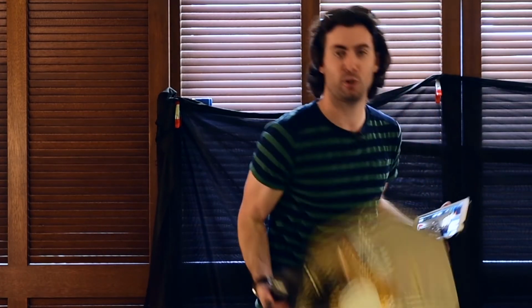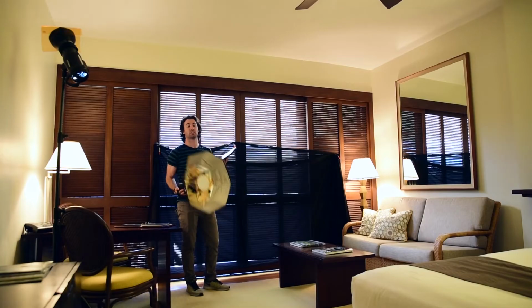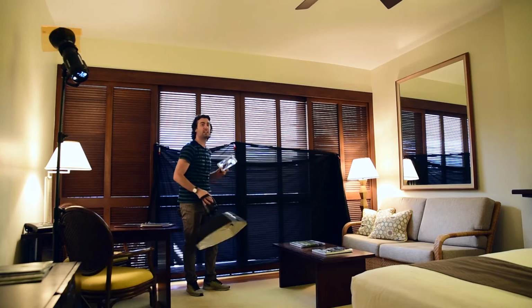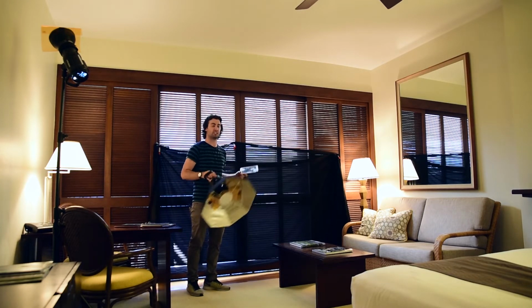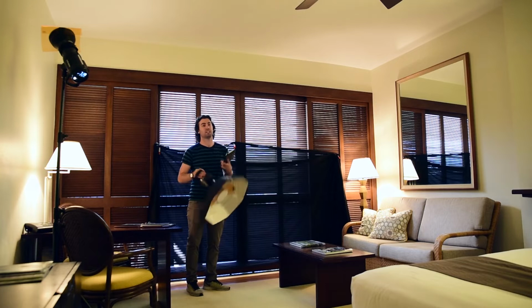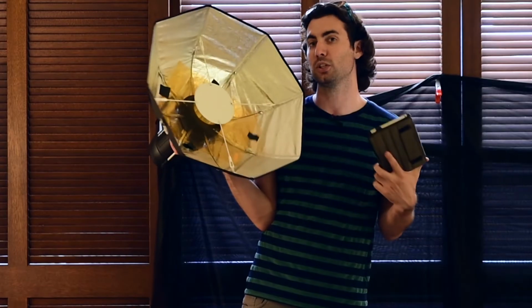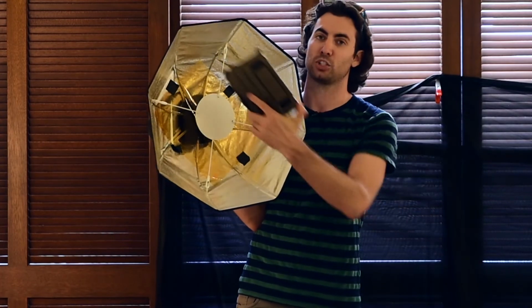And this is where the magic starts to happen. What I'm going to do is add light using this ProPhoto B1 in a beauty dish to add a little sizzle, a little pop, a little texture, depth, definition to all the things in this hotel room. That's what's going to give it this really nice, warm, inviting, glowy look that hotel photography really needs. As you can see, I've gelled this light as well to match the lights in the room.